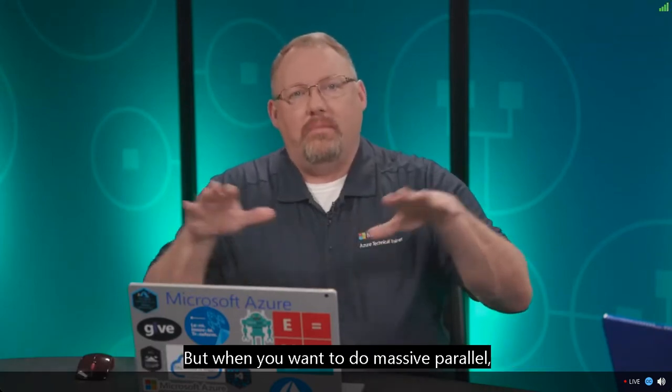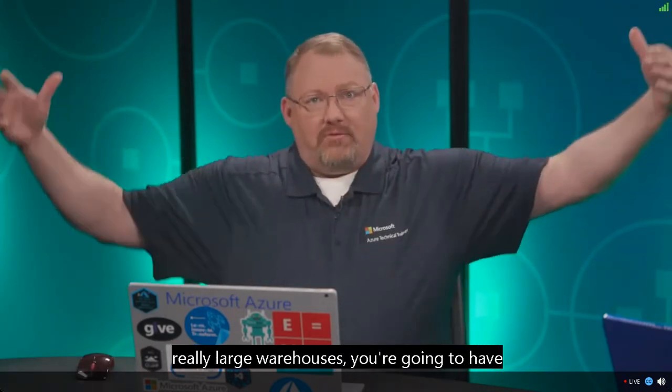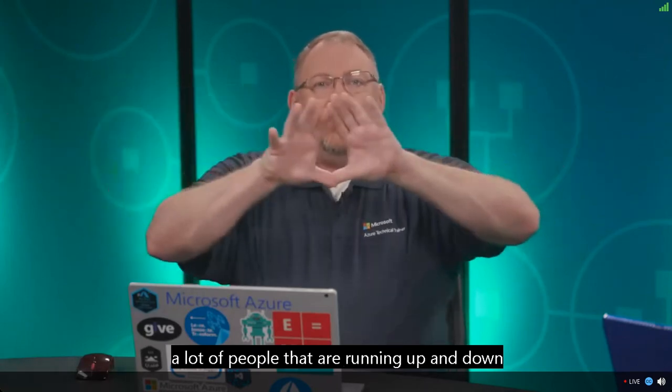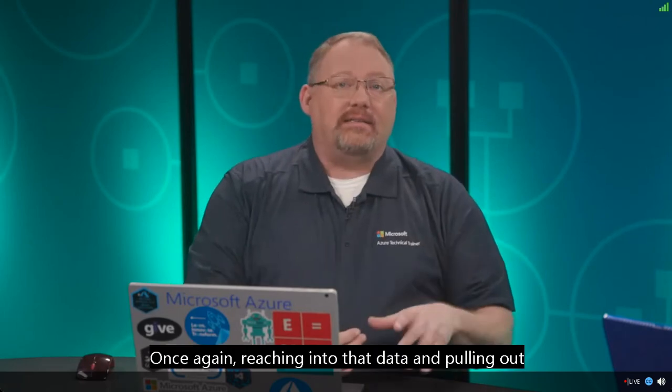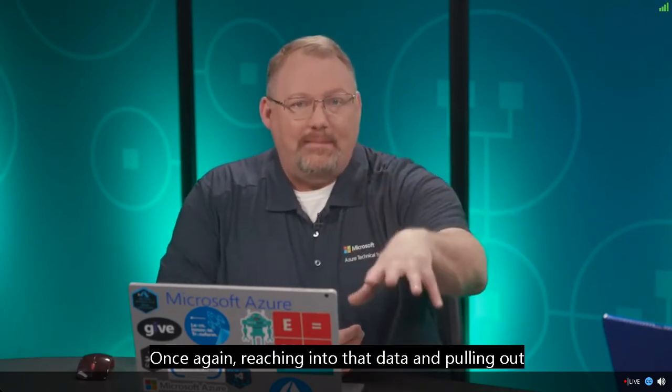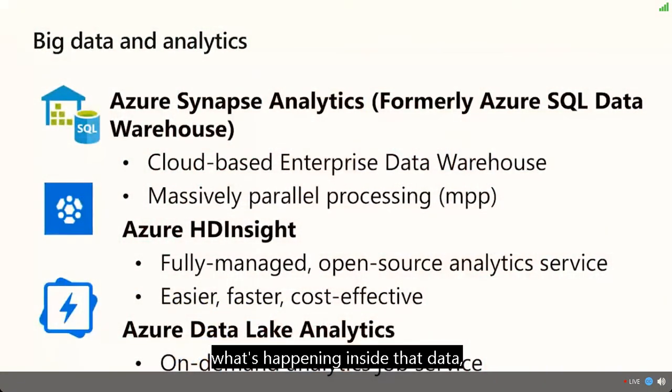But when you want to do massive parallel, when you have large amounts of data, really large warehouses, you're going to have a lot of people running up and down the different rows to find those products that they need to ship out. And that's essentially what a data warehouse is, or in our case, Synapse Analytics. We have HDInsight, once again, reaching into that data and pulling out information about what's going on, finding out what's happening inside that data, looking for seasonality, looking for patterns.